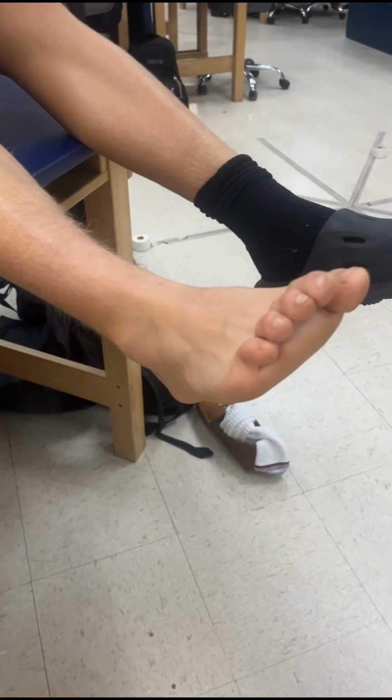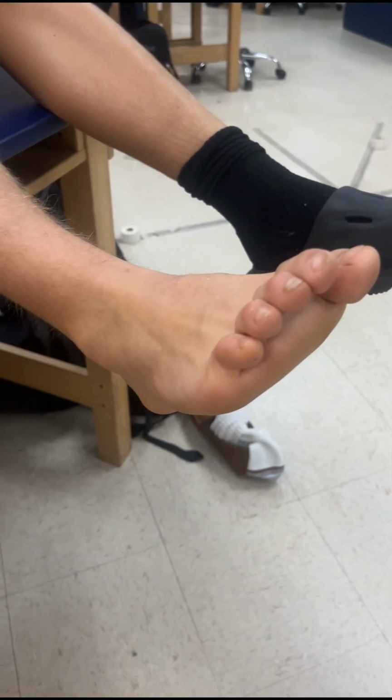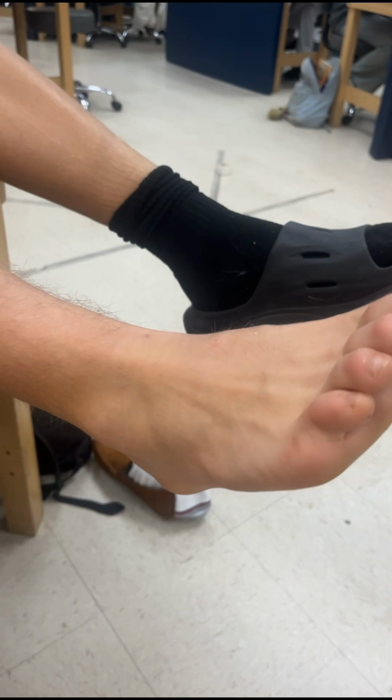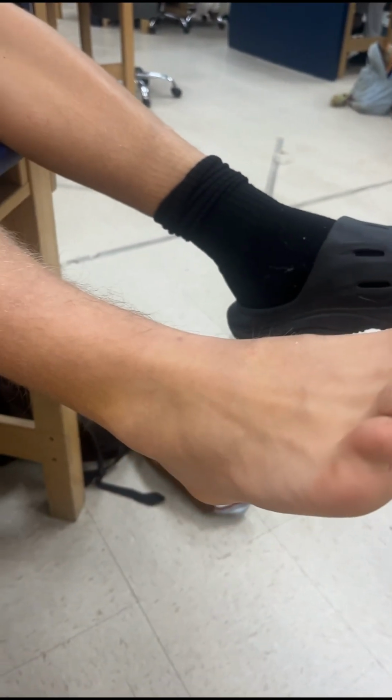So now I will be doing the dorsal palpation. For the extensor digitorum, it goes from here and runs into the 2 to 5 phalanges, and that is for a strain. And then for the dorsal interossei, it goes from here to there, and that is also for a strain. And then for the extensor retinaculum, it's right here, and that's for a strain.